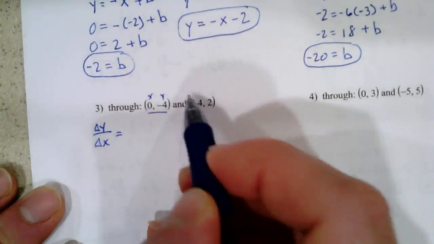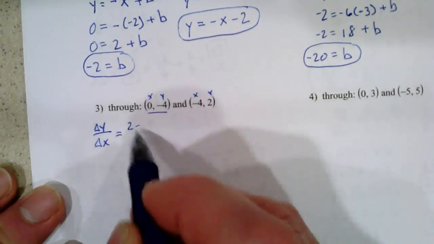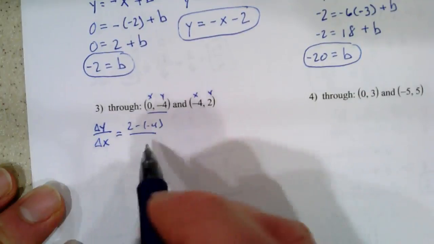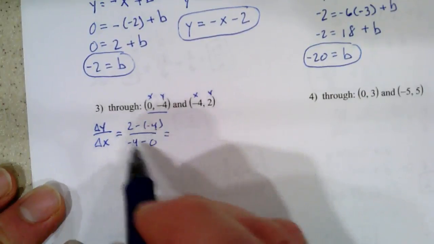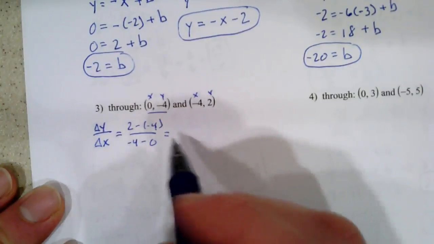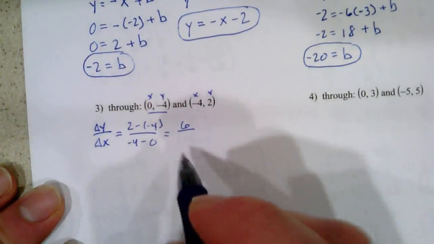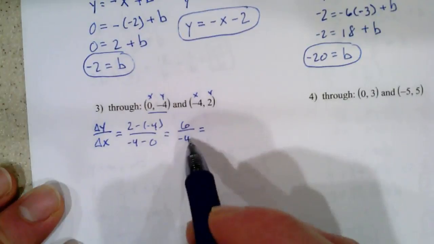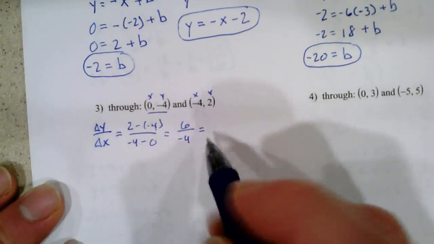So we have our ending y, which is 2, minus our beginning y, which is -4, over our ending x, which is -4, minus our beginning x, which is 0. 2 minus negative 4 is the same as 2 plus positive 4, that's 6. And negative 4 minus 0 is just negative 4. Now 6 over -4 can be reduced to 3 over 2. Divide the numerator and denominator both by 2.